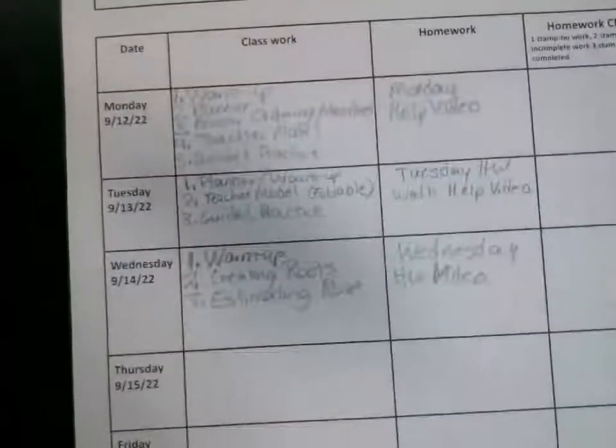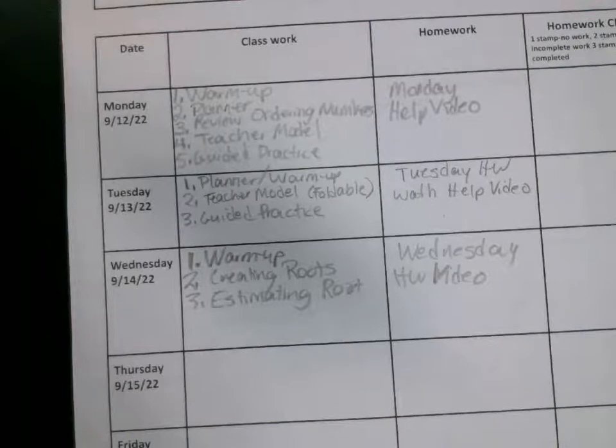Take out your interactive notebook, your composition notebook, please, so we can finish creating.